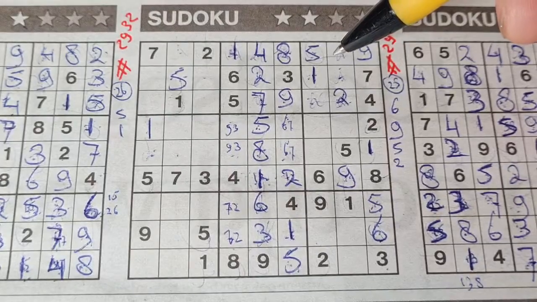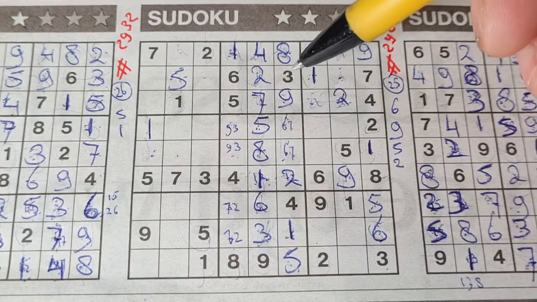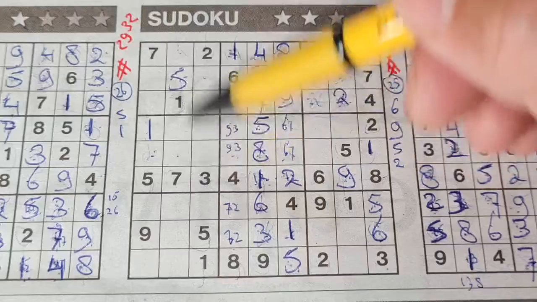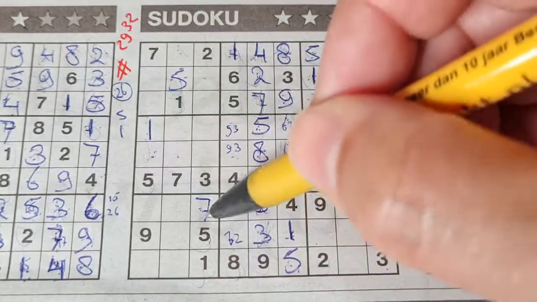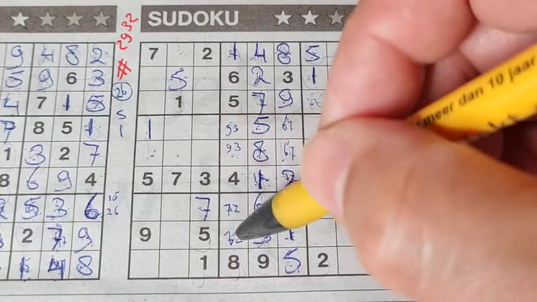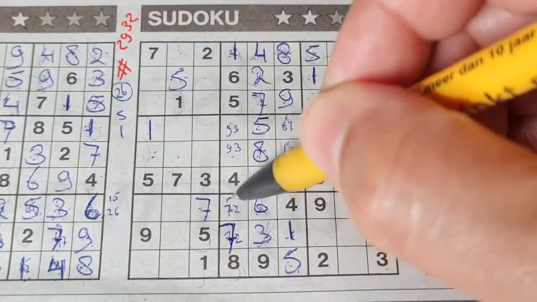8, 4, 7. So we have a 7 in this column, 7 in the second column. So the third column, the only place for the 7 should be there. Now we have a 7 there. So this box can't be 7 anymore. That box should be a 7. And this box should be a 2.